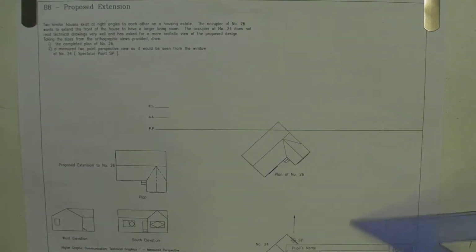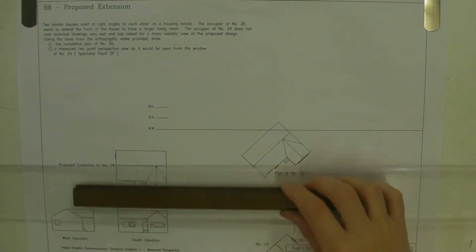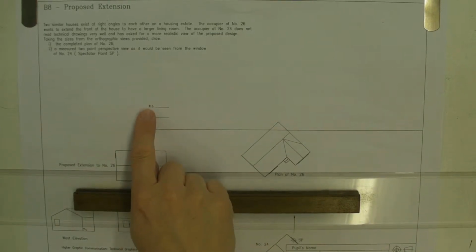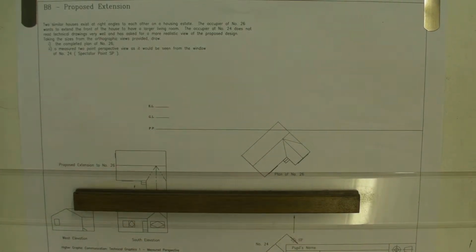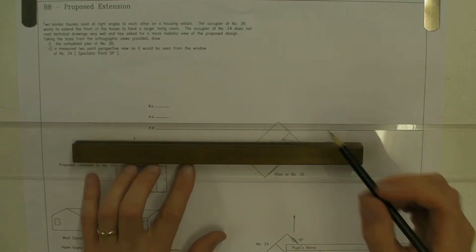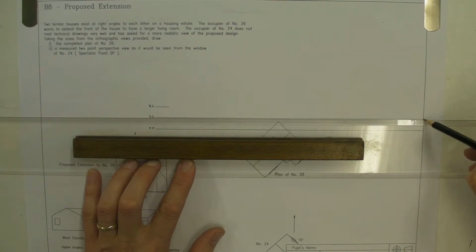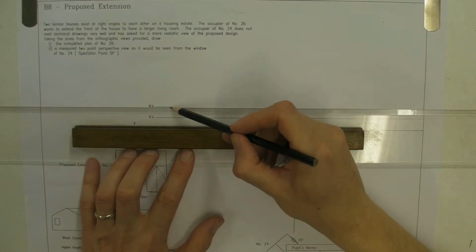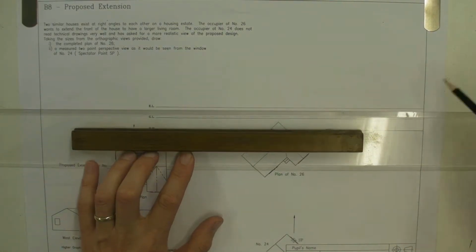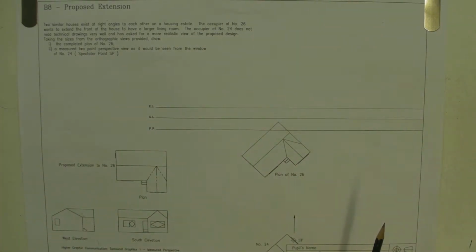Okay, the second stage is to extend these lines here, the eye line and the ground line, and set up the vanishing points. So I'm just going to extend these across the page, take them all the way to the border here, right the way across. Okay, now we're going to set up our vanishing points.